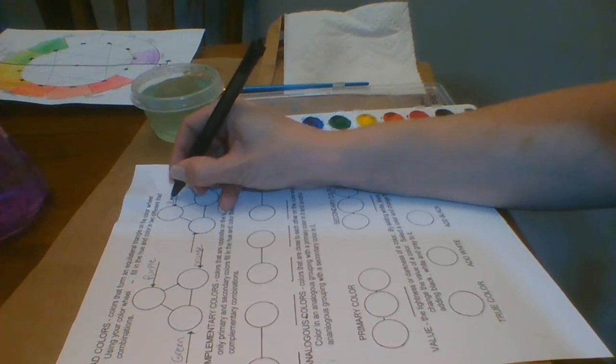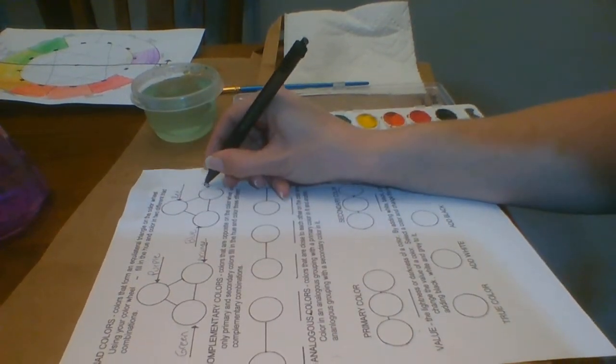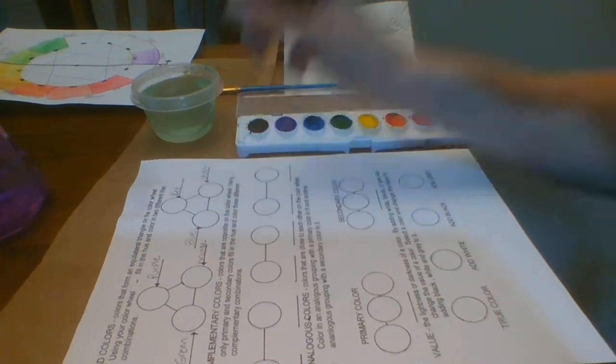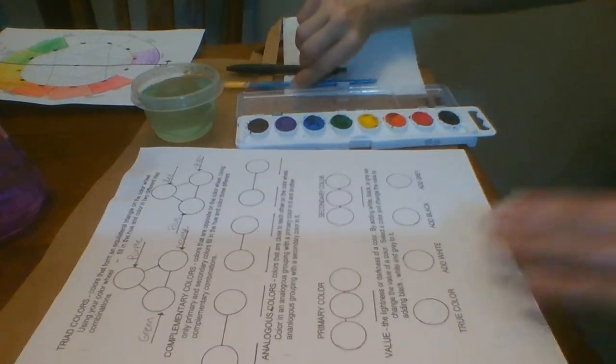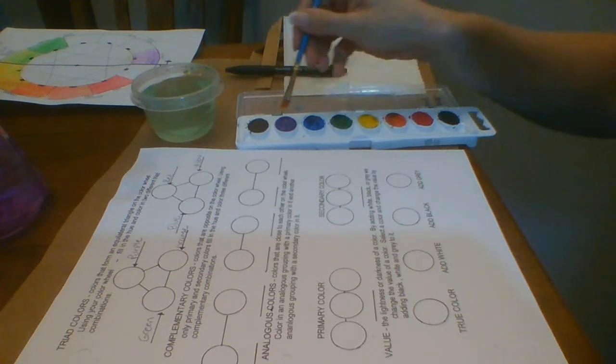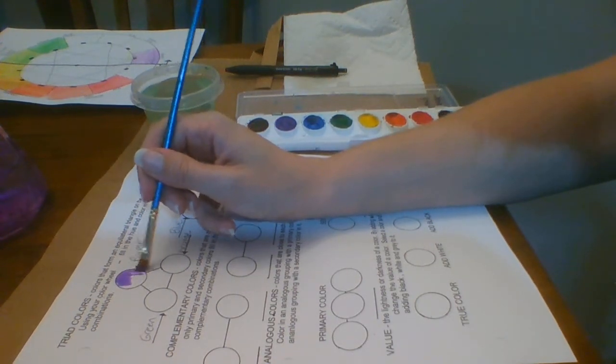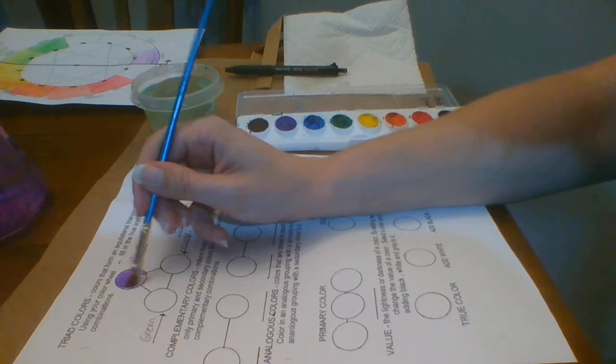And then I'm going to do red, blue, and yellow for my other two Triad color sets. So when you paint something with Triad colors, it usually ends up being something that's really bright, really vibrant, that you can see really well, because they kind of make the other colors really stand out.